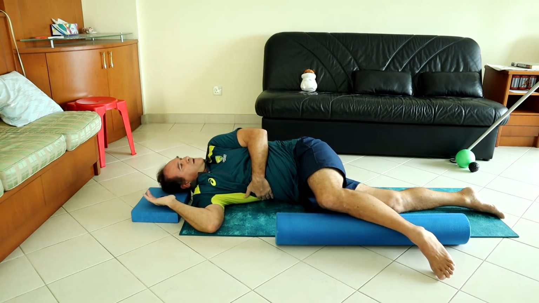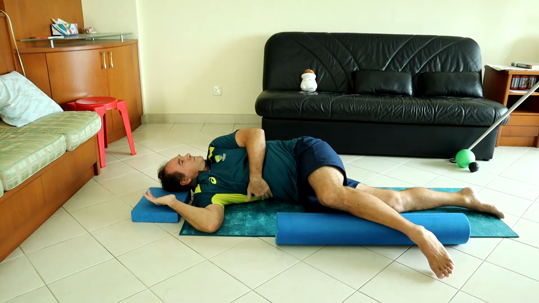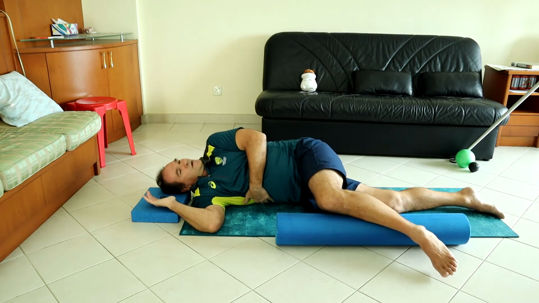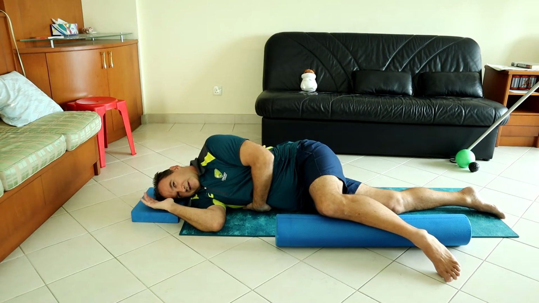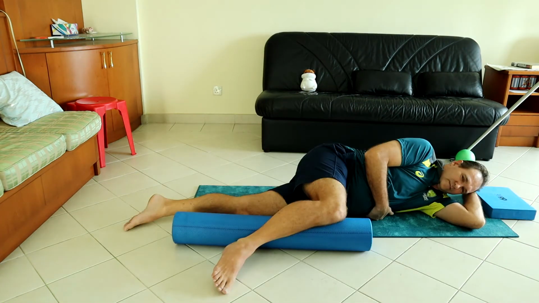Use the breath. Breathe in to prepare and breathe out as you rotate. Hold for the breath in and rotate back on the breath out.